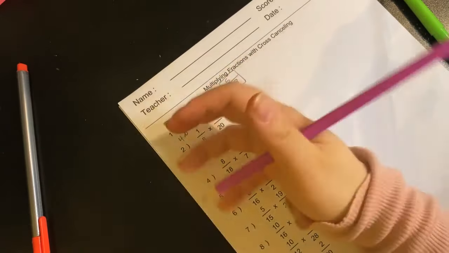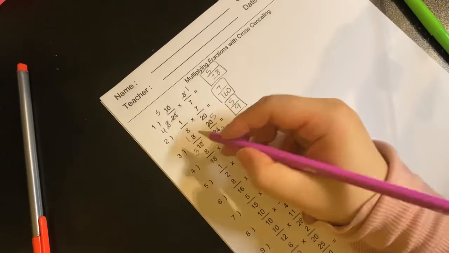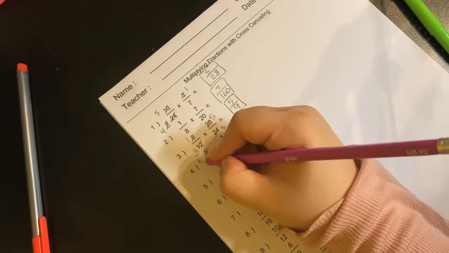5, 3, 5 over 9. 8, 18 is 4 over 9. Oops, I don't even need to put the bar there. 4 times 1 is 4, 63. 4, 16. Well, we should practice cross multiplying, shouldn't we? So let's look at 4 and 2 then. This goes away.